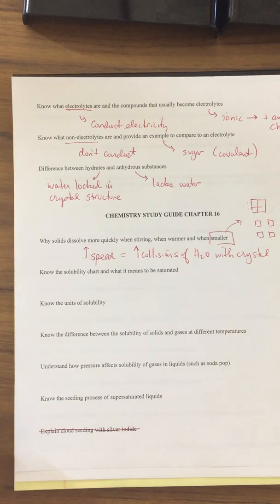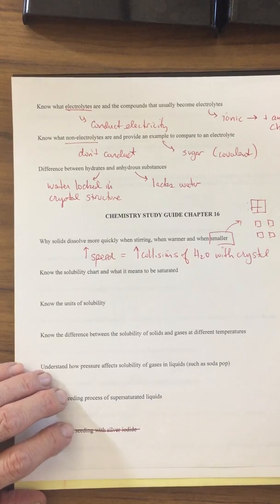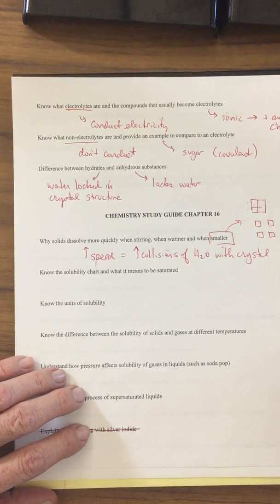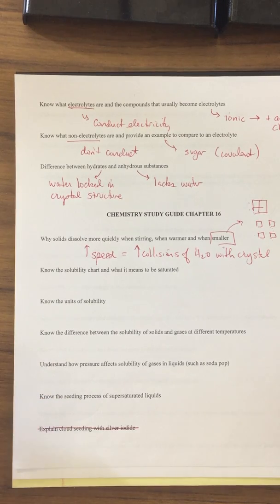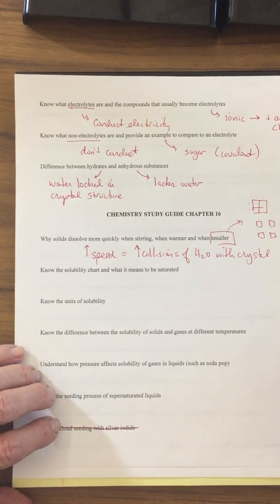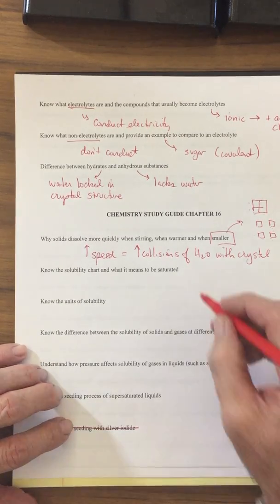So on your test, there are going to be 3 types of mathematical problems. One of them is going to be a molarity problem, one of them is going to be a percent problem, and one of them is going to be this, with calculating the amount of precipitate that you have or calculating the amount that can still be added to your solution.